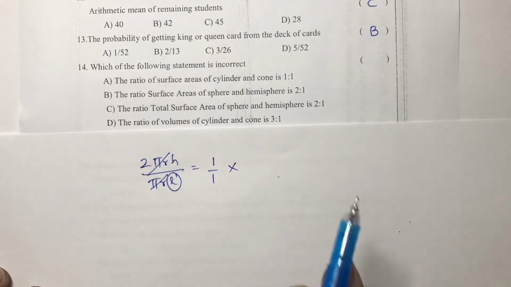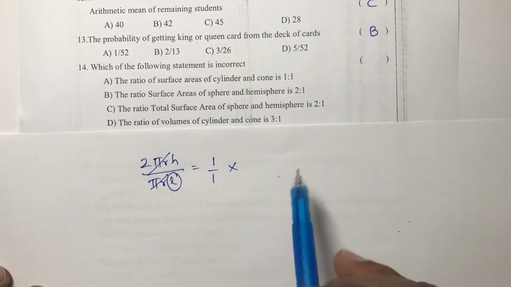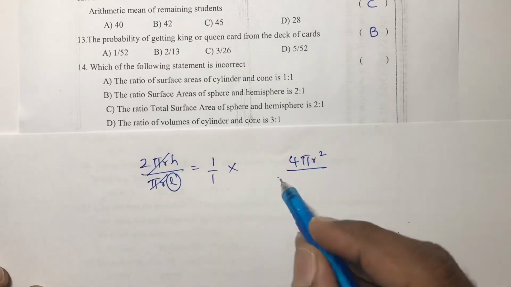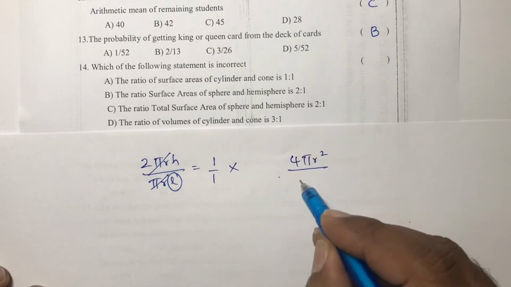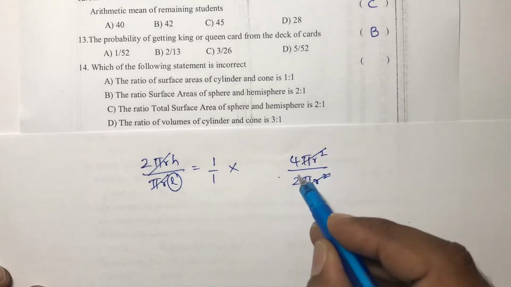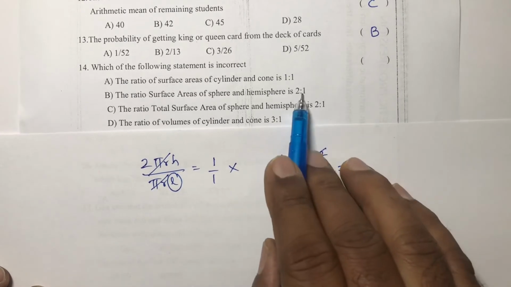So the first option is incorrect. Now we'll check the ratio of surface areas of sphere and hemisphere. Sphere is 4 pi r square, and the curved surface area of hemisphere is 2 pi r square. So pi r square cancels, 4 to 2 is 2:1. It is correct.